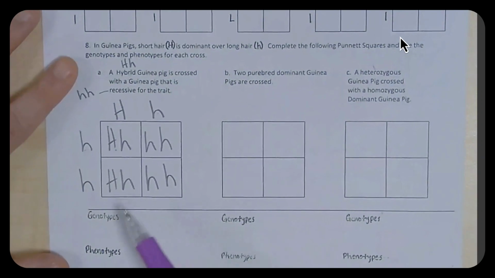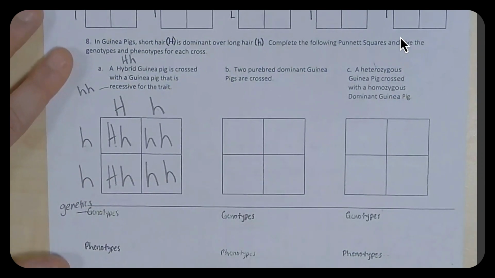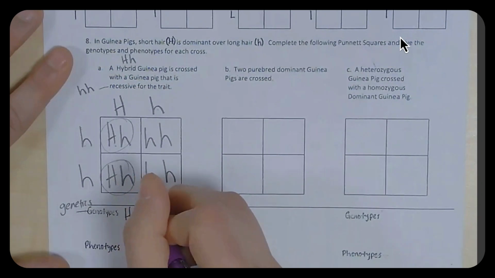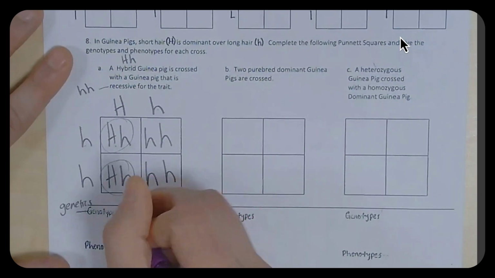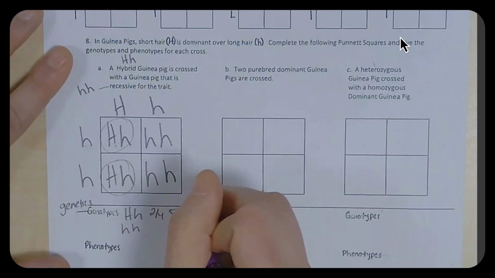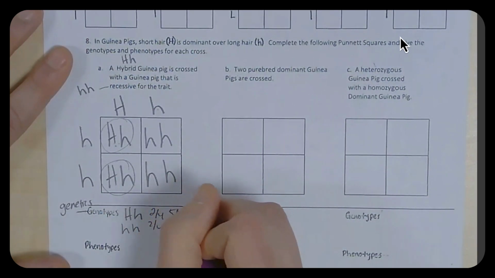So if I'm looking at my genotypes, genotypes are genetics. And the only way I can get my genetics is we got big H, little h, and little h, little h. And I've got 1, 2, so 2 out of 4, that's 50%. And I also have 2 out of 4, 50%.